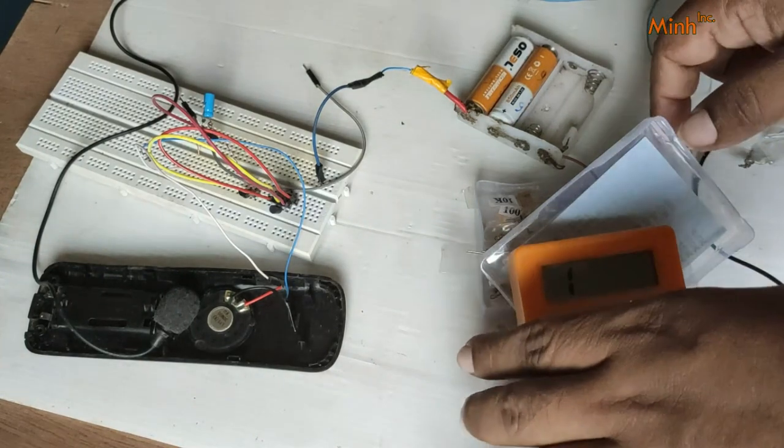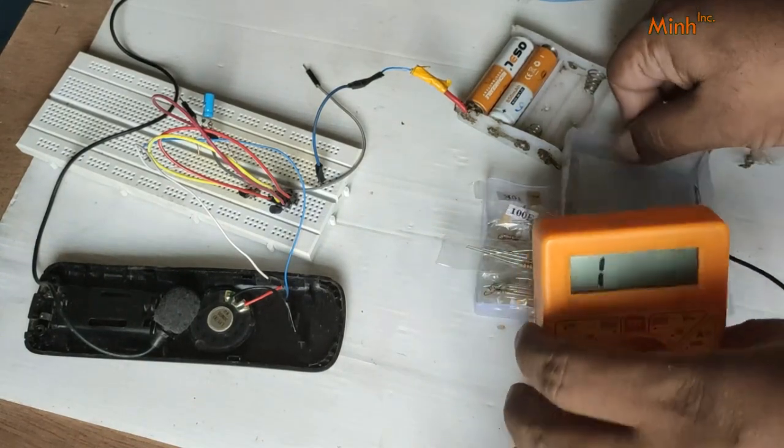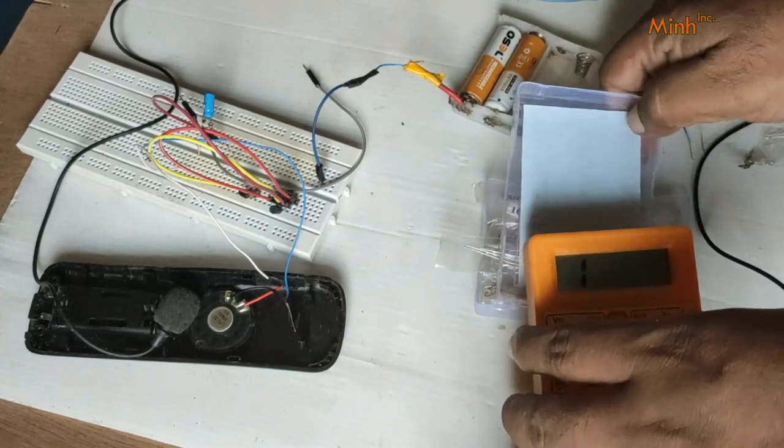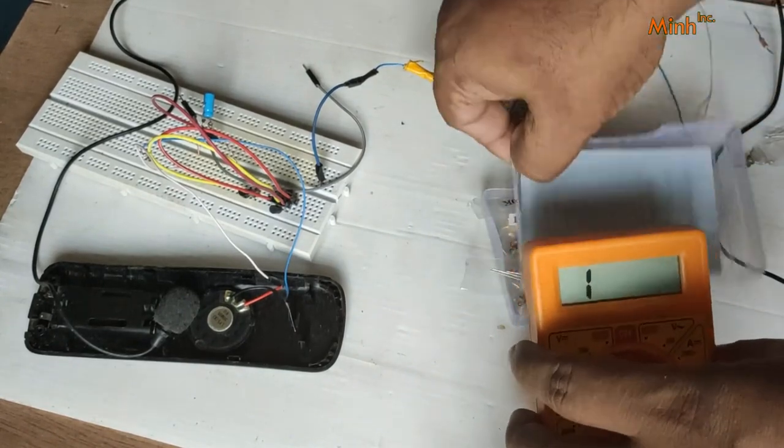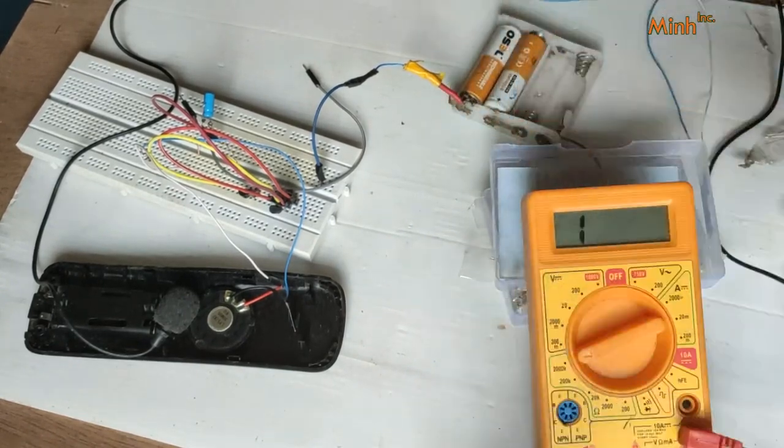I hope it is visible. Okay, so first we'll measure the 10 ohm.